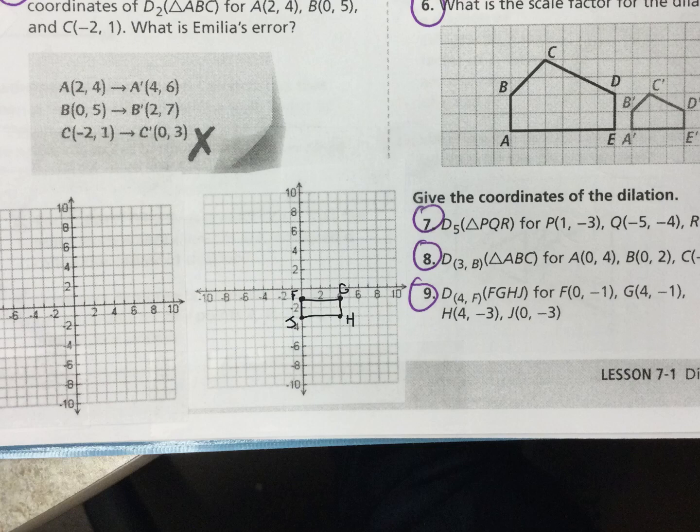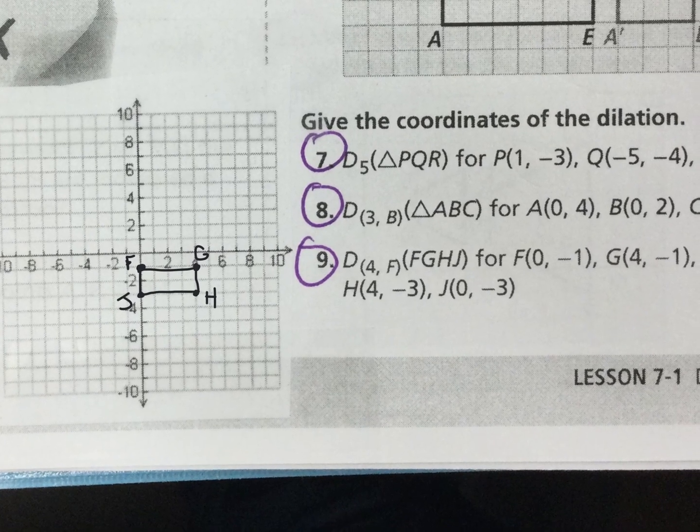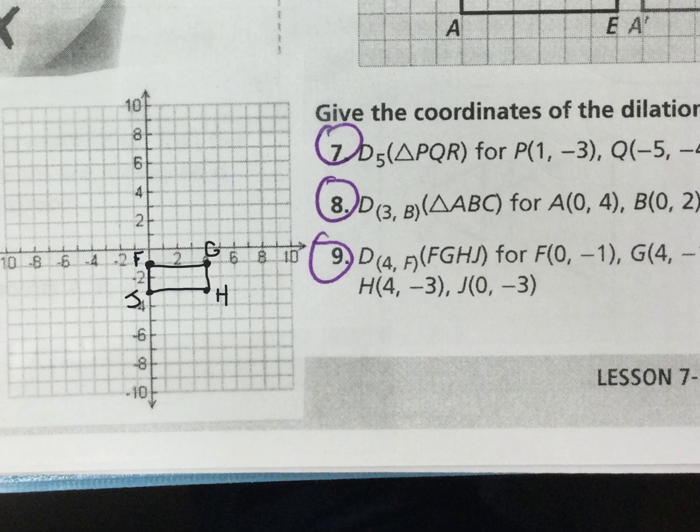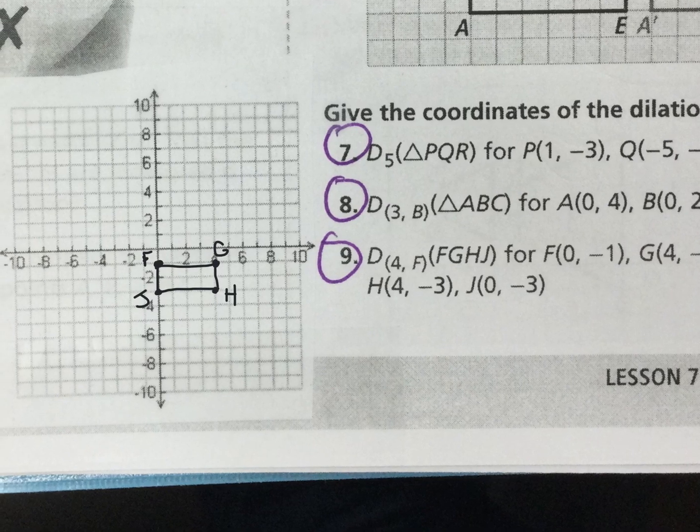Okay, so I felt like these 8 and 9 problems were a little bit hard, and I wanted to do one for you. 9 is a little bit harder than 8, so I'm going to do 9. It says that it wants to dilate FGHJ around F with a dilation of 4. All right, so F is going to stay where it is. So F prime would simply be at 0, -1.